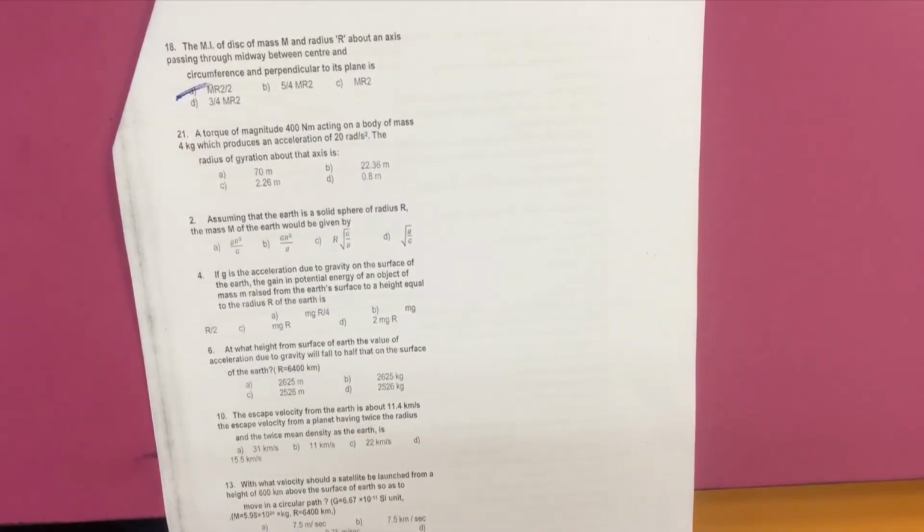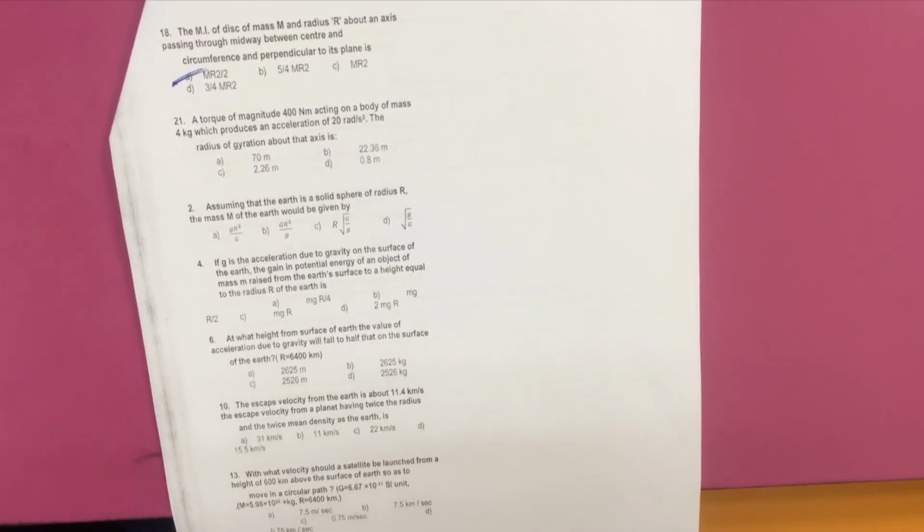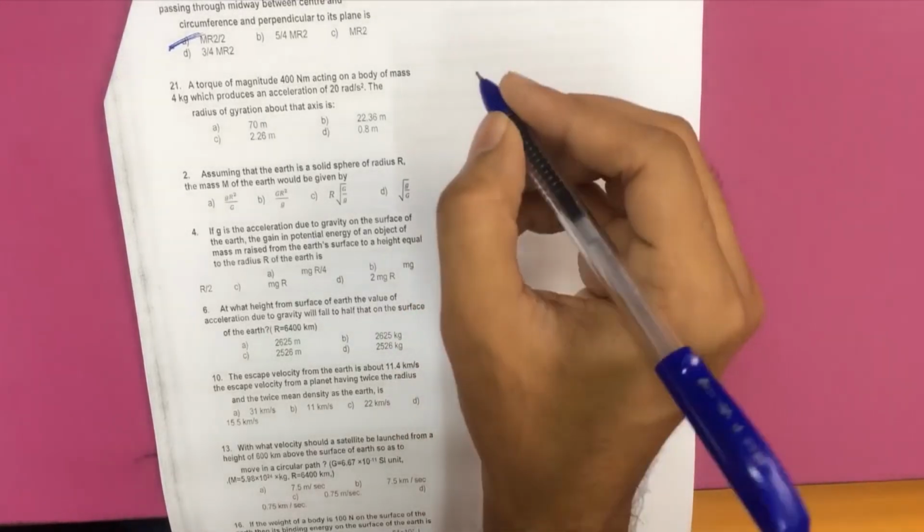A torque of magnitude 400 Newton meter acting on a body of mass 4 kg produces an angular acceleration of 20 radians per second square. The radius of gyration about that axis is?